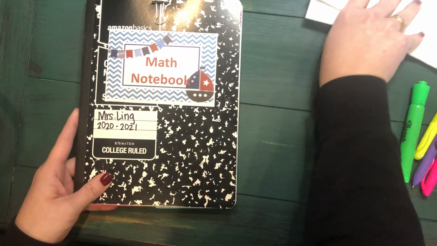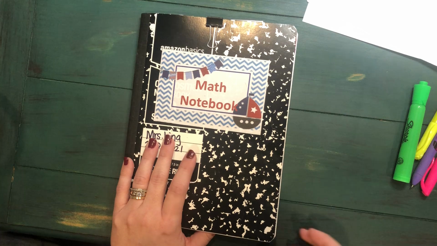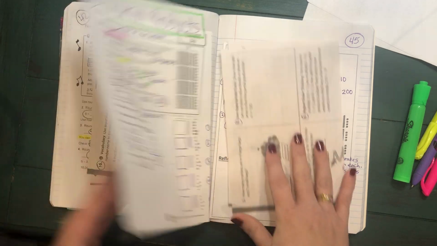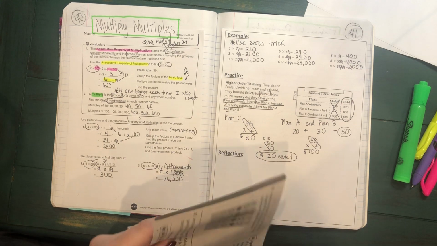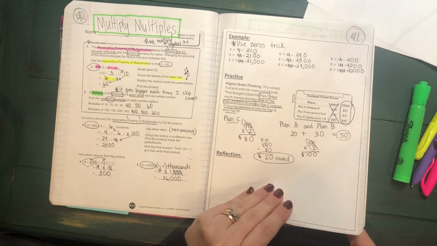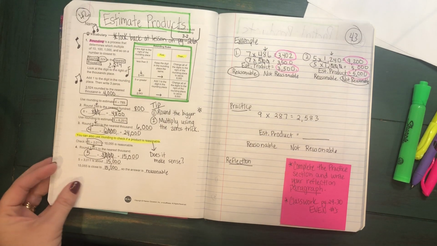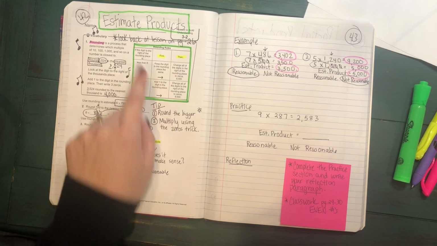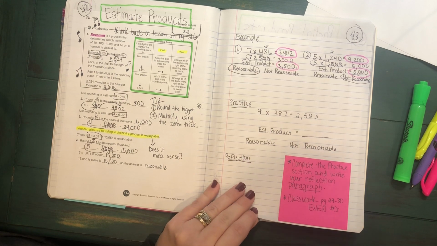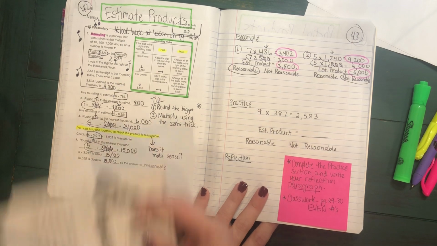In our math notebook, we're continuing on with our third unit, and this is our unit of multiplying by a one-digit factor. So we have already gone over in this particular unit. We started with multiplying multiples and using our zeros trick to help us multiply when a number has a 0 on the end in the smallest position. We then moved into estimating products, so using our previous lesson on rounding to find an approximate answer or an estimate to help us determine whether or not an exact answer would be considered reasonable.